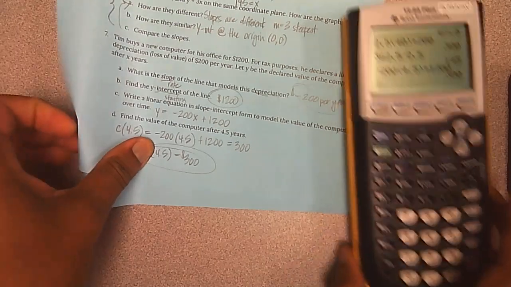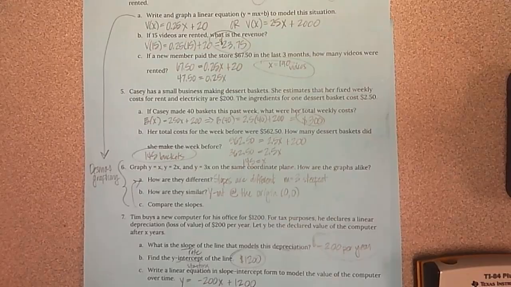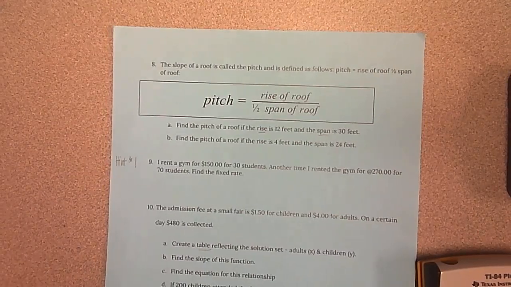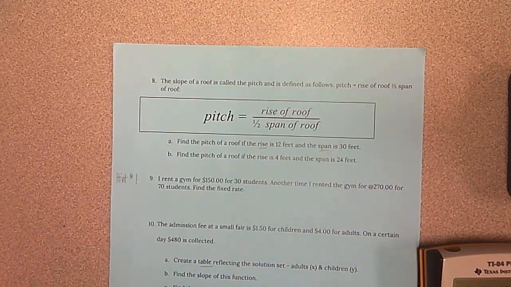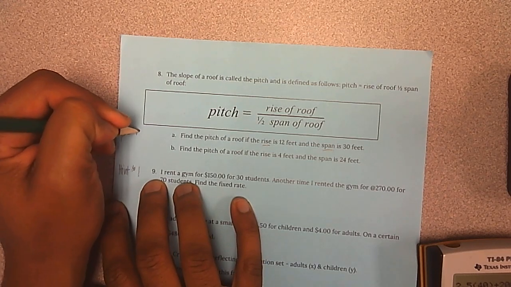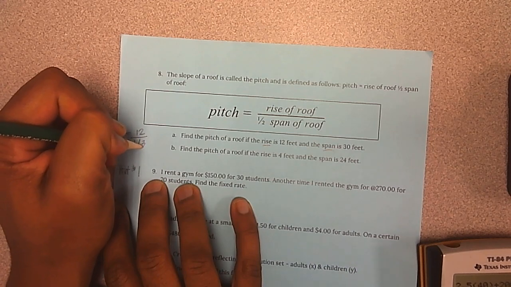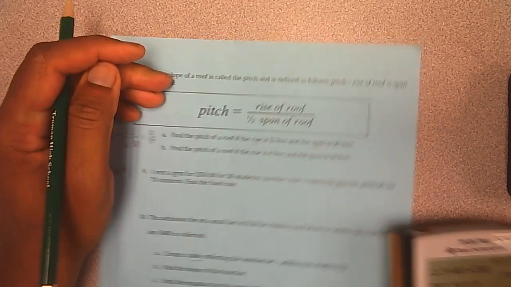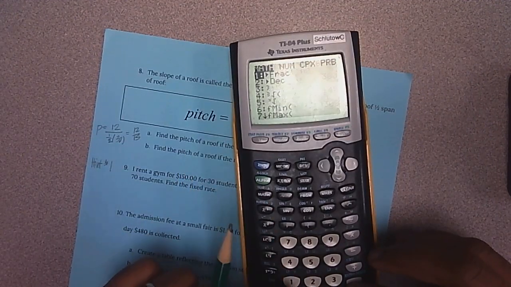All right, so we have done the front. We have done the back. Now I'm going to get into these. Actually, I think I got time. These last two. So find the pitch of the roof. So in this case, my rise is 12 over 1/2 my run, which is 30, which is going to be 12 over 15. In this situation, it's going to be 12 over 15, math 1.